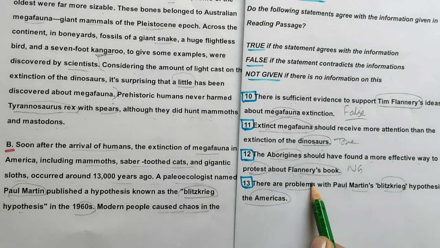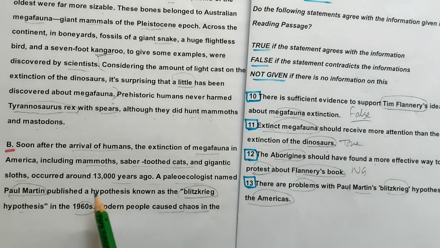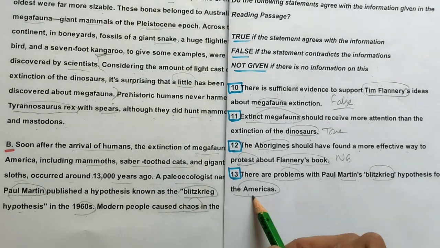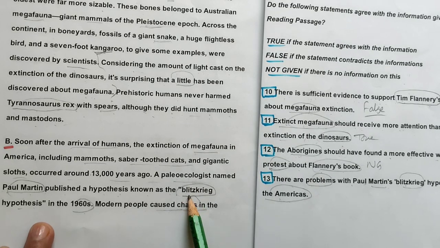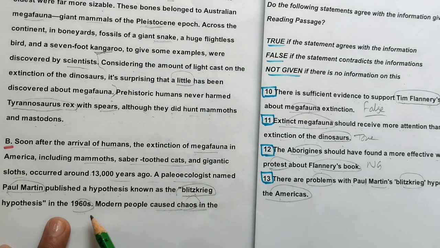There are problems. So are there any problems? This named Paul Martin published a hypothesis known as this hypothesis in 1960: modern people caused extinction. There are problems with Paul Martin's hypothesis for the Americas. Okay. So this is given that he had just revealed this hypothesis in 1960.